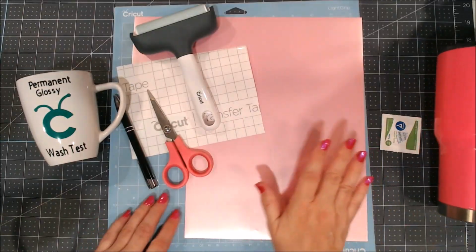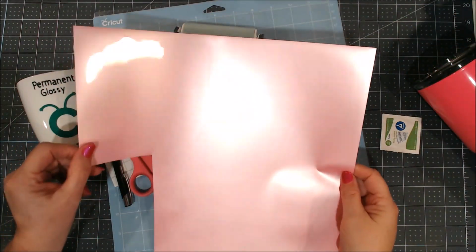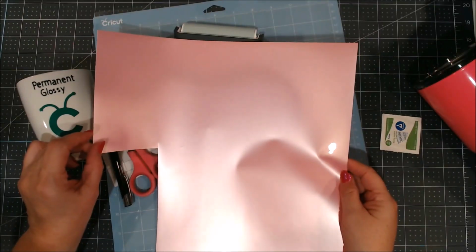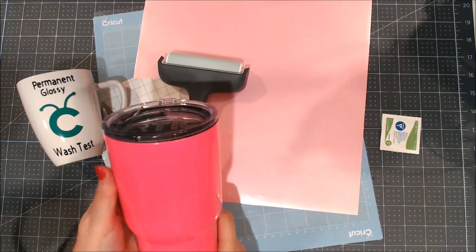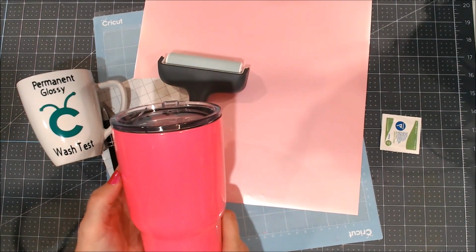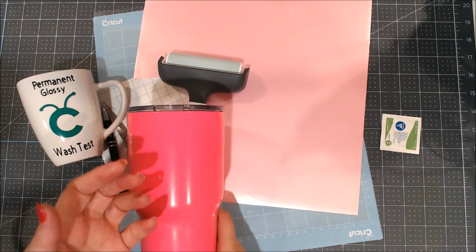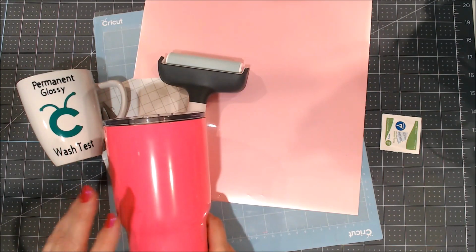Now, of course, we're going to need some vinyl to put our image on it. So I'm going to be using this pink shimmer vinyl that's from Cricut. It is a permanent vinyl. Now, why is that important? Because I, of course, will be drinking out of this and I will want to wash it. So I want to use something that's not going to come off. So I'm not going to use a repositionable vinyl. I'm going to use a permanent vinyl.